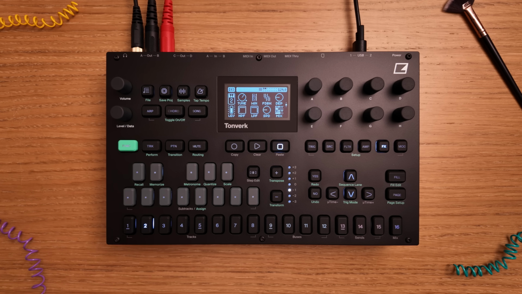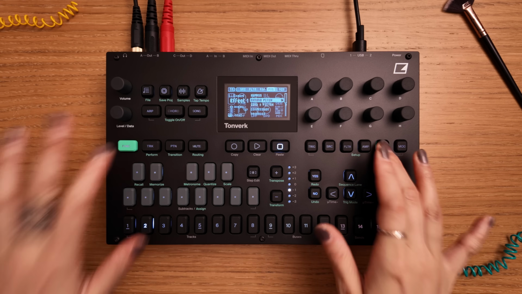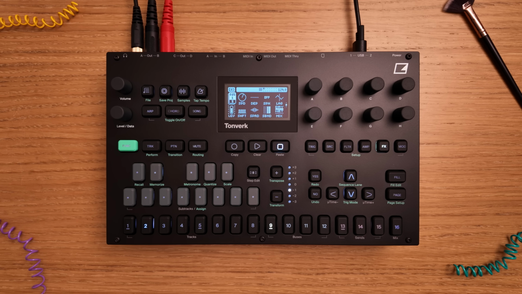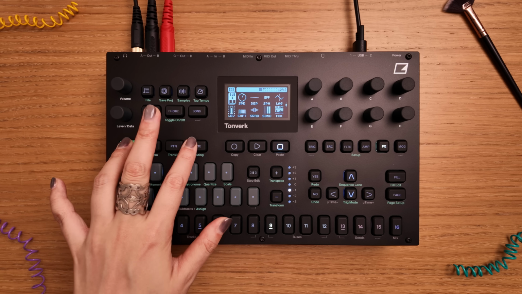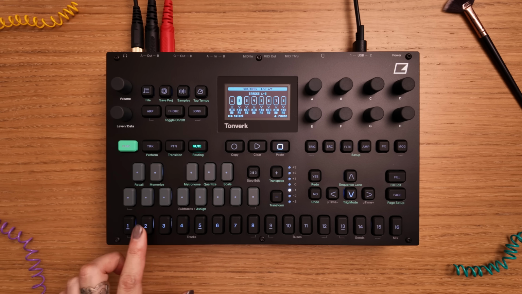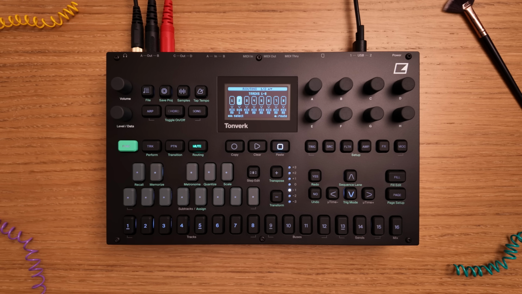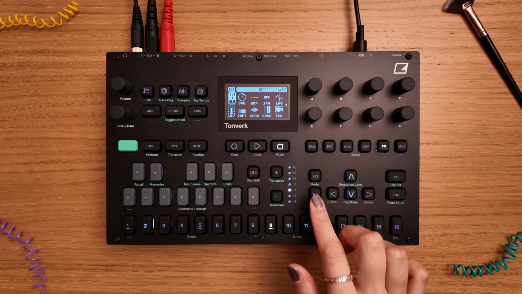Next up is Frequency Warper. I'll bypass Chrono Pitch. Frequency Warper is only available on bus tracks and the mix track. I have loaded it here on bus 1, so let's route track 2 to track 9. Hold Function and press Mu to open the routing menu. Hold track 2 and press track 9 to route it to bus 1. Now we should be able to hear Frequency Warper.